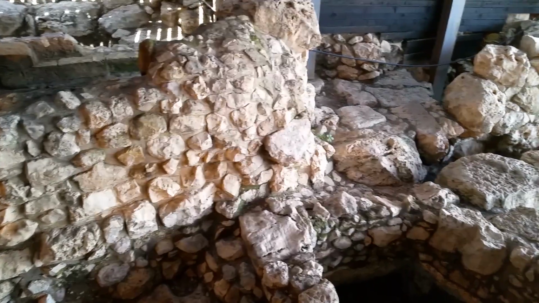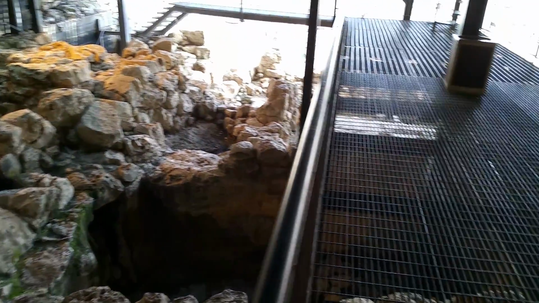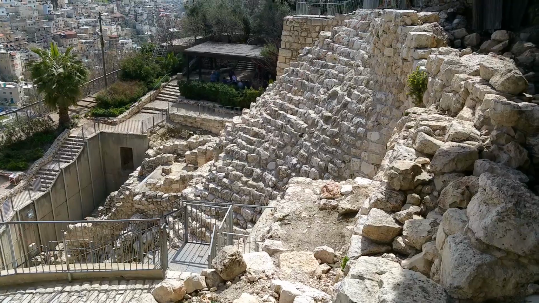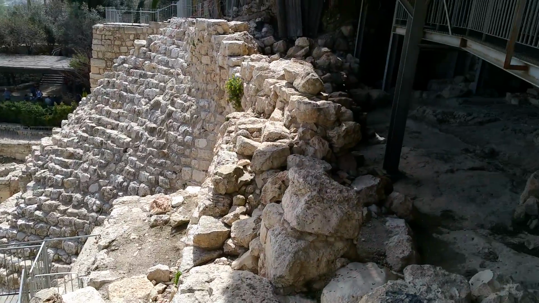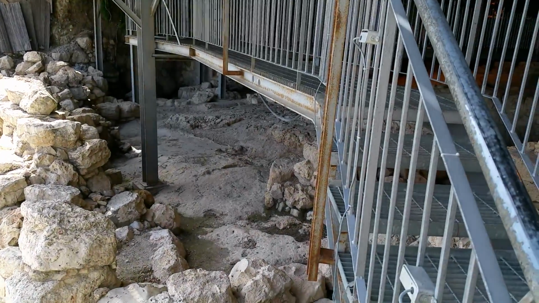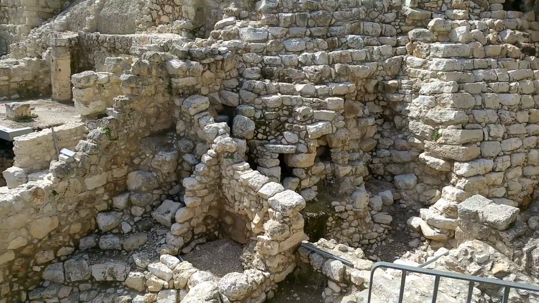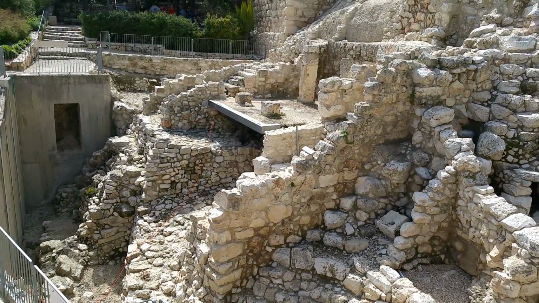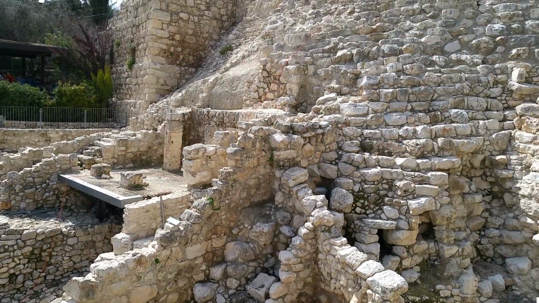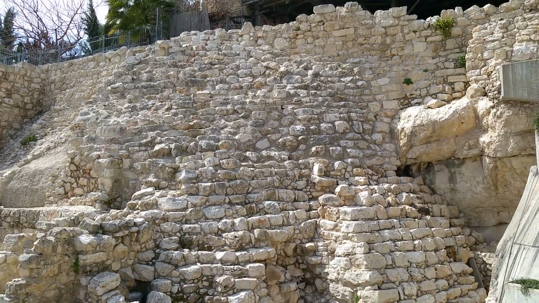The excavations of this area show the remains of this monumental building, more or less from King David's time. The support wall for this building and the remains of a few homes built later, 200-300 years later, after the time of David, into the support wall.